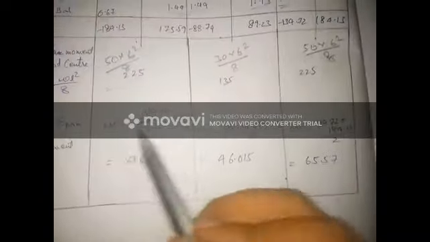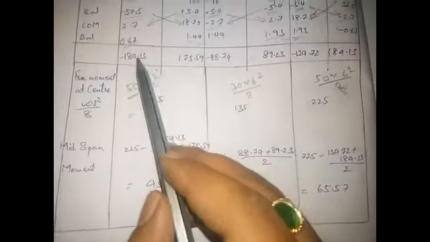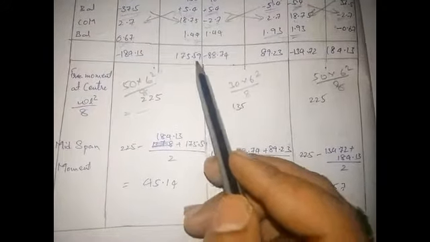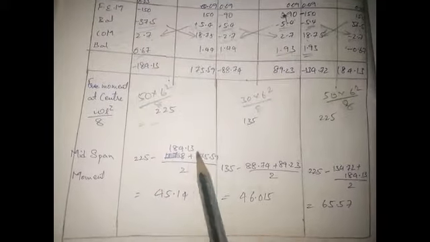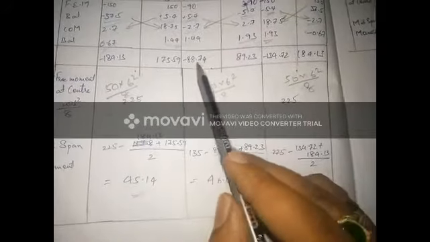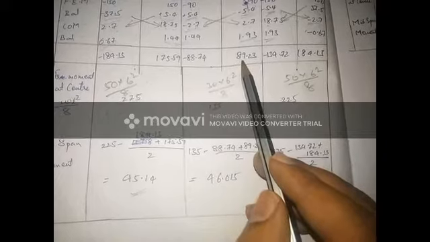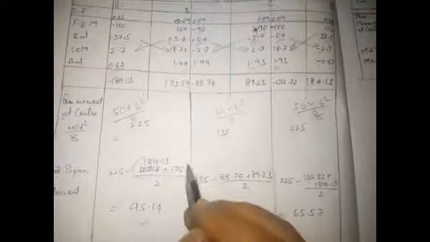So that is 225 minus of 184 plus 175.59 by 2. That is 45.14. Next, after that, 135 minus 88.74 plus 179.3, this is in brackets.